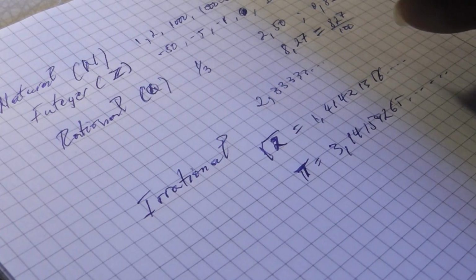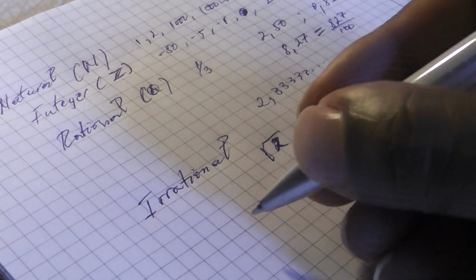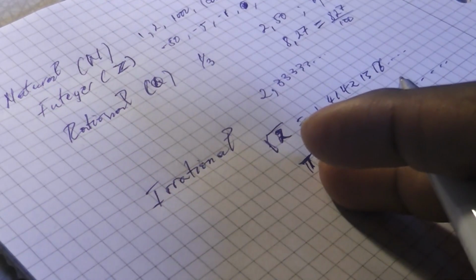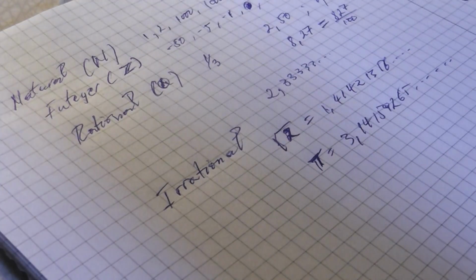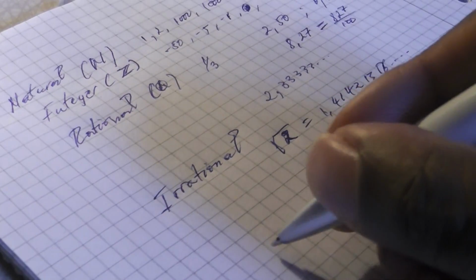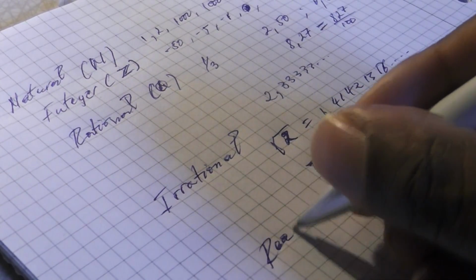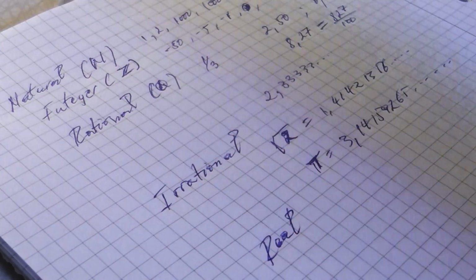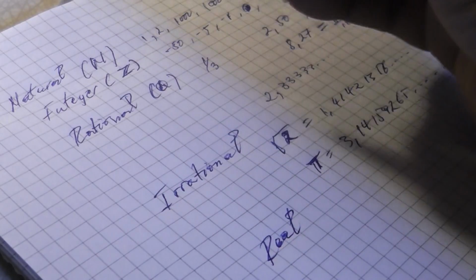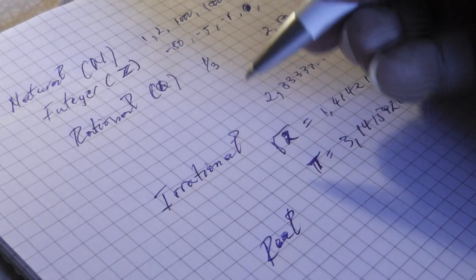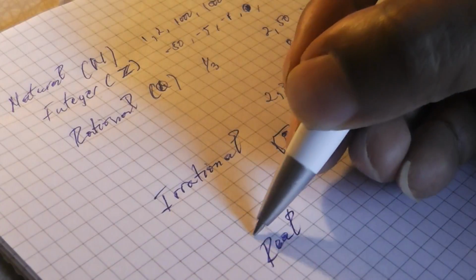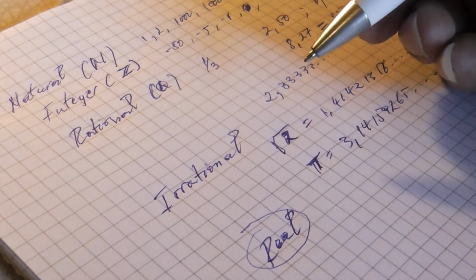But we also have another system that I think is the last one we're learning today at this level, called real numbers. The rational and irrational numbers together make the real numbers.